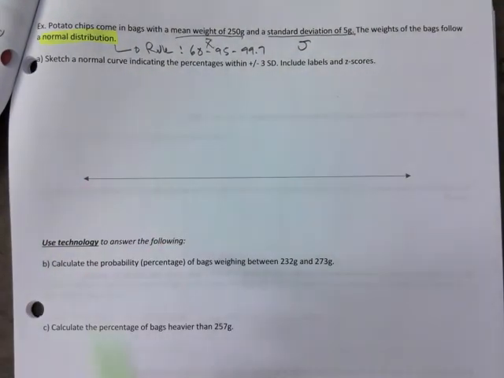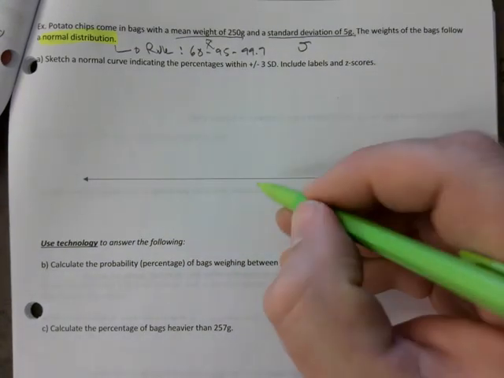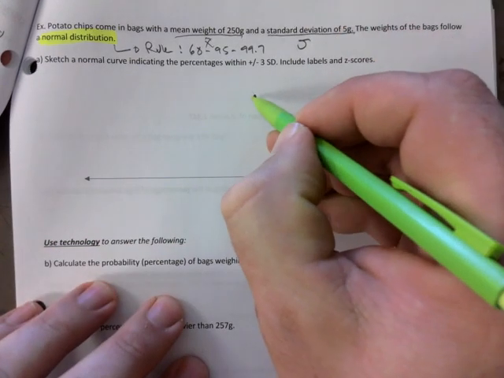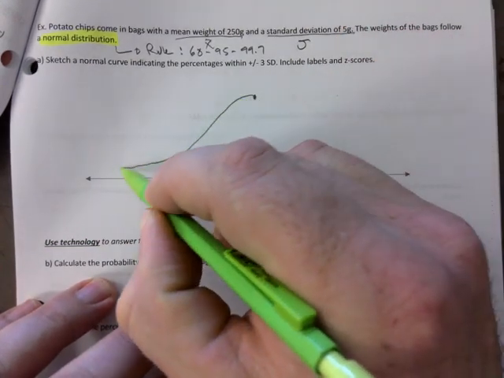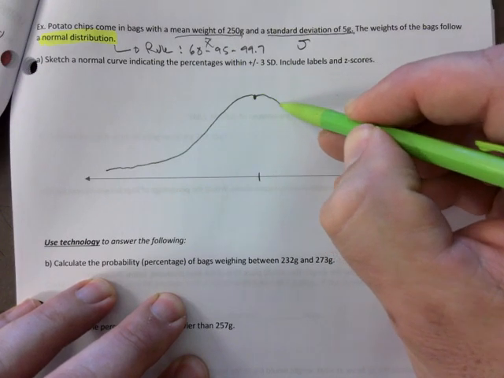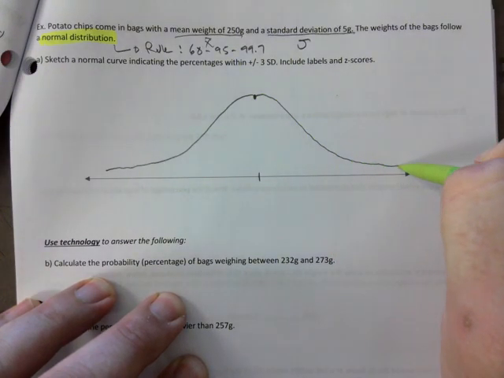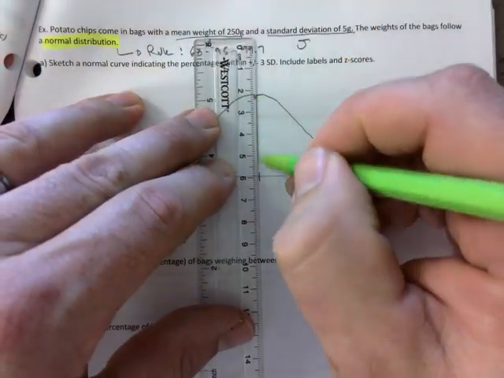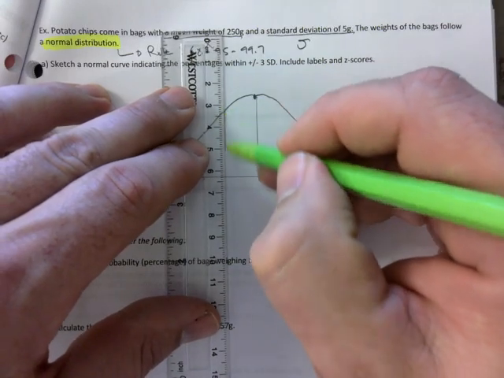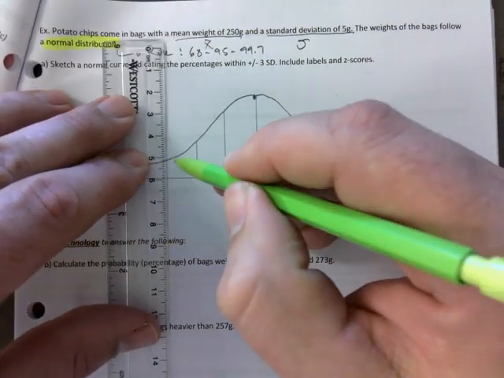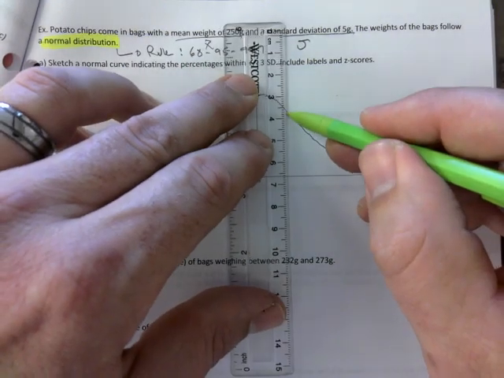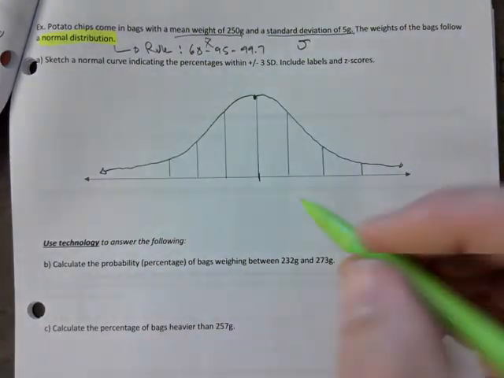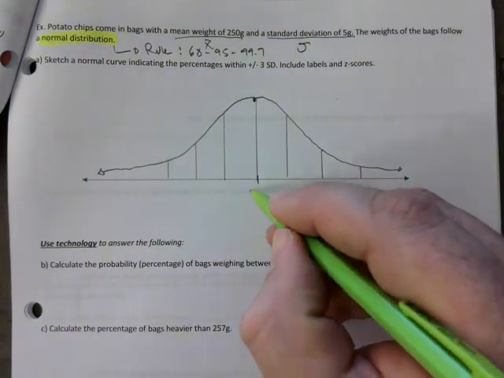Sketch a normal curve, percentages, and so on. So we're going to find the middle. We're going to go to the top here somewhere, and I just go from there, curve down like this. Don't make it go too close, but it never touches. And then you just slice it up. It's always 100%, right? So this would be 1, 2, 3. And then you do the same thing to the right. 1, 2, 3. And so here we have 250.